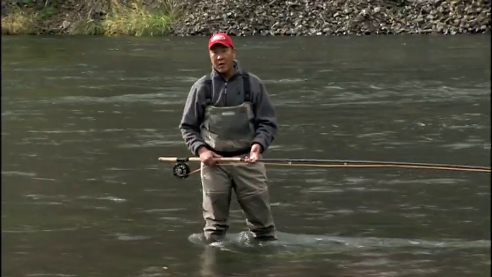You might find it ironic, as I do, that an Asian American guy from Washington State is talking about traditional spey casting techniques. But that's one of the beautiful things about spey casting. It really is worldwide.